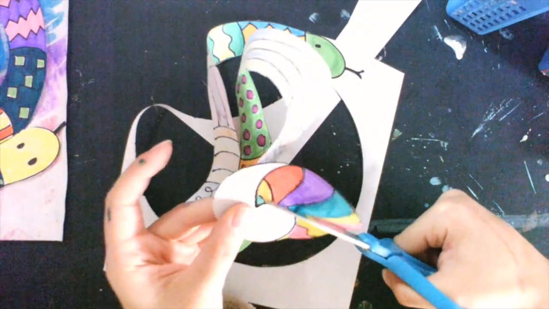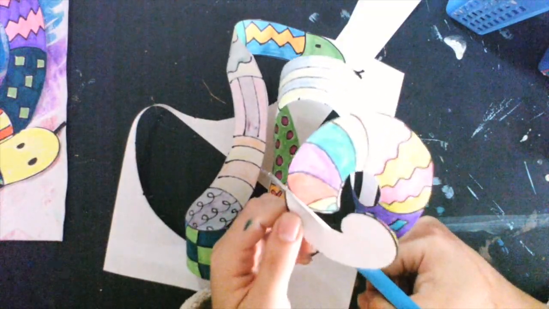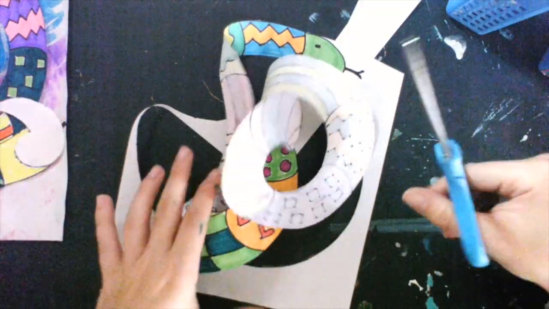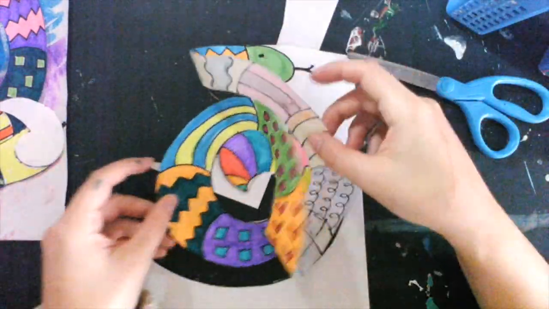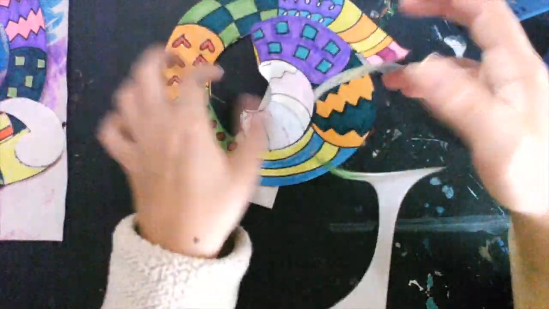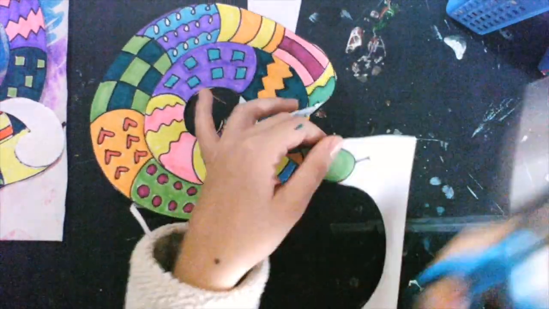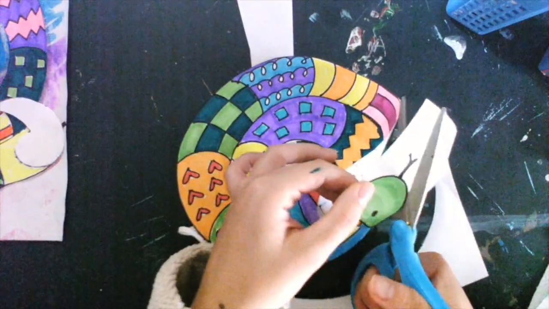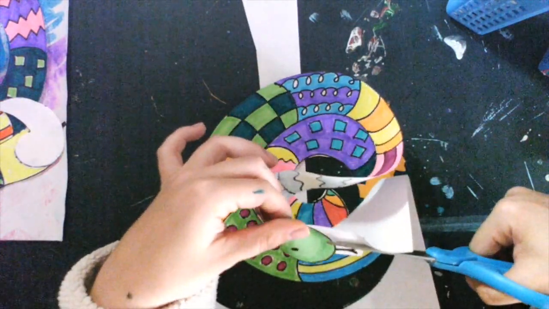My scissor doesn't really move at all. Now I'm going to cut off that last white space because I don't want it in my artwork. Now be very careful because Larry's a little spiral, so let's make sure we put it back to a spiral, and I'm going to cut off the rest of the paper.